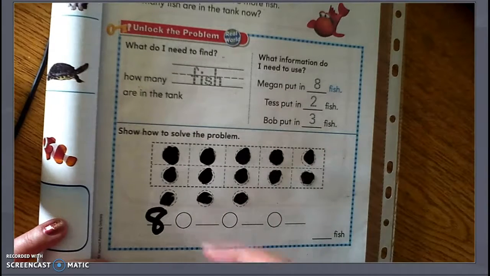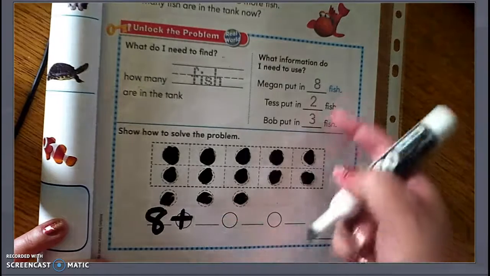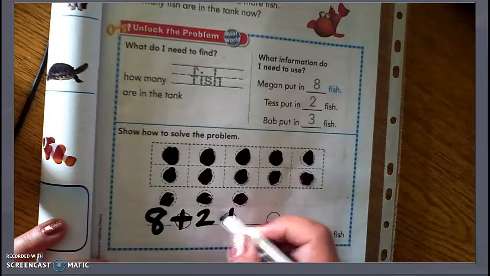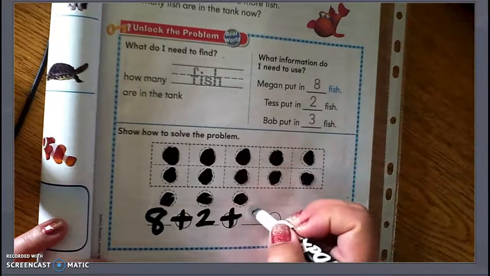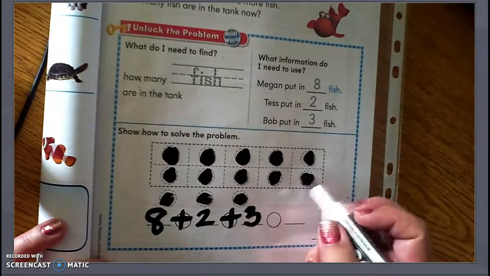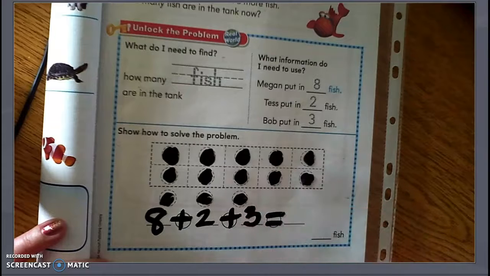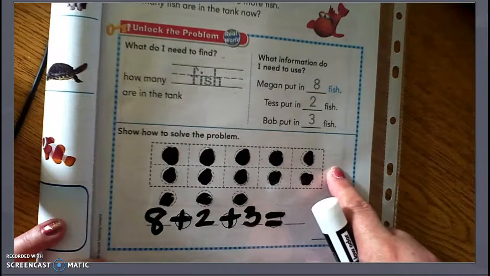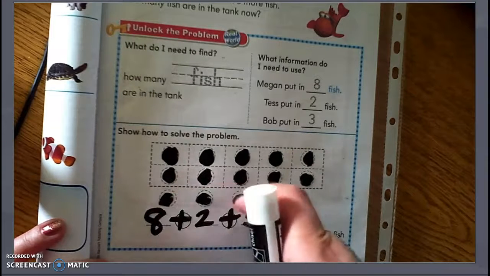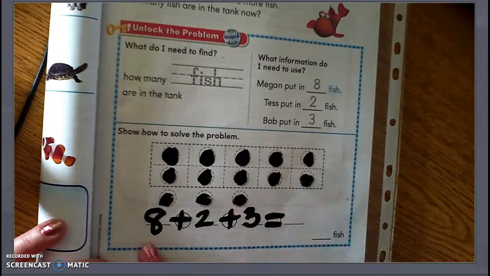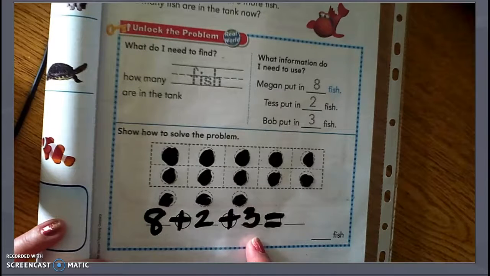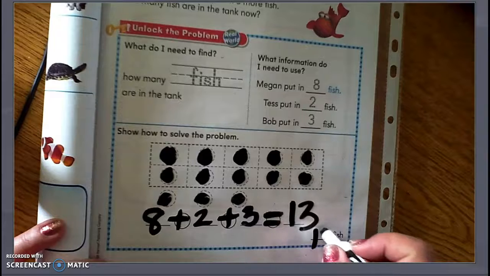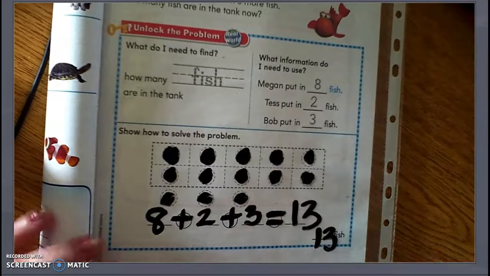So Megan put 8. So we have to say 8 plus the 2 more fish that Tess put in, plus the 3 more fish that Bob put in. And what does that equal? Well, we see we have a 10 frame already filled out, so we don't need to count those because we know that that is 10. So 10, 11, 12, 13. So 8 plus 2 plus 3 equals 13. So we know that there are 13 fish in the tank.